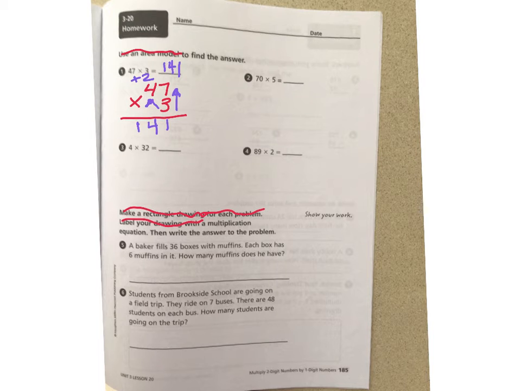Okay? Try another one. I'm going to use my white space over here because I have more room. So 70 times 5. First step is to go up. Remember, what is 5 times 0? 5 times 0 is 0. Notice I didn't have to carry a number that time, did I?